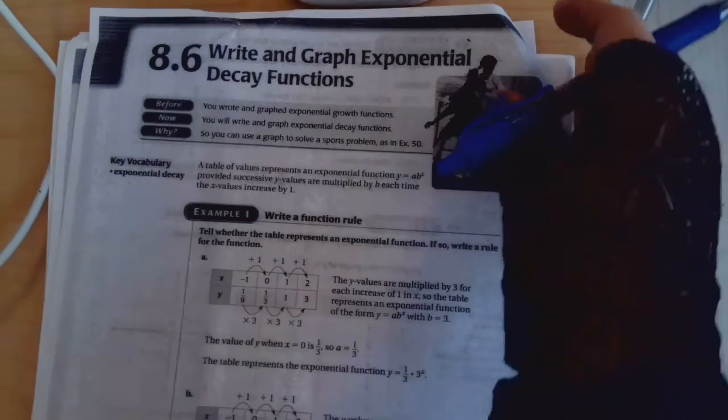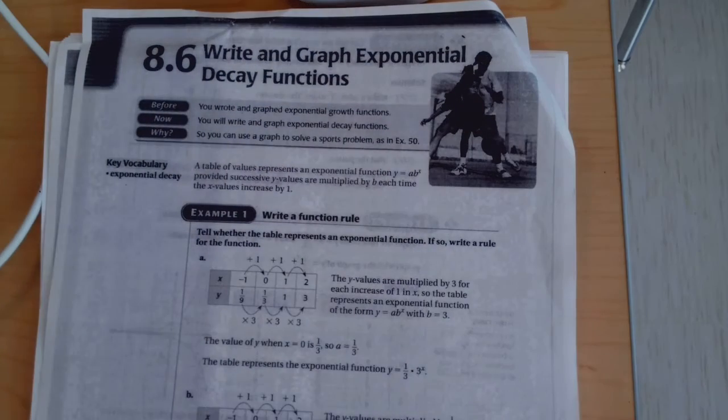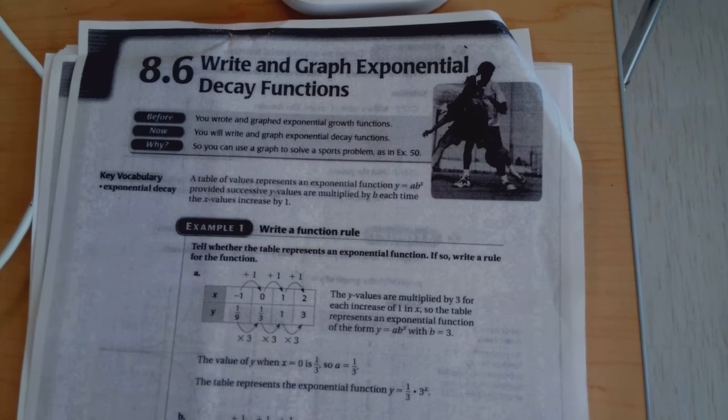Okay, students, we are going to finish up chapter 8. We're going to write and graph exponential decay functions. So I'm just going to use the rule that's in the book here. We're going to hone in here. So now, instead of increasing, it's decreasing.